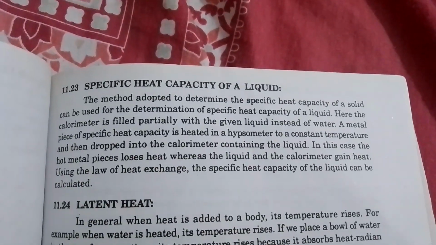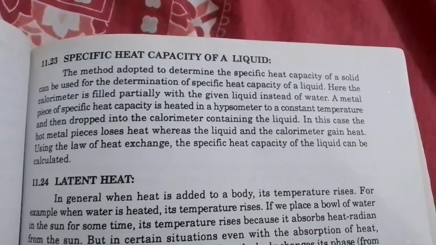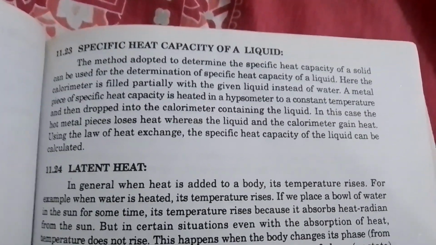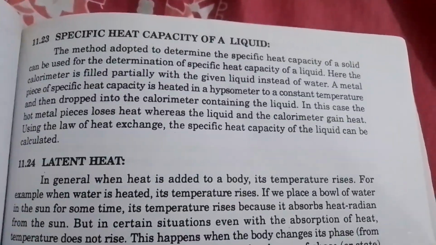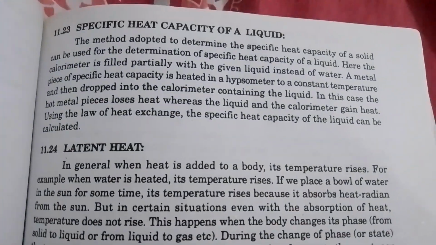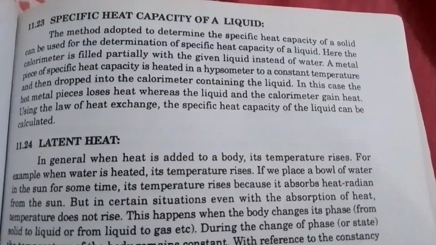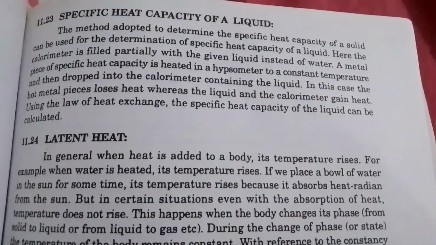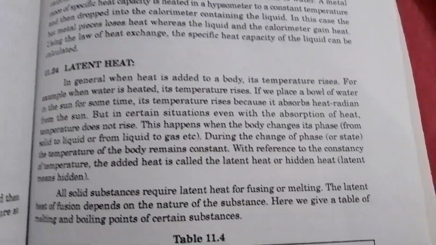A metal piece of known specific heat capacity is heated in a hypsometer to a constant temperature and then dropped into the calorimeter containing the liquid. In this case, the hot metal piece loses heat, whereas the liquid and the calorimeter gain heat. Using the law of heat exchange, the specific heat capacity of the liquid can be calculated.